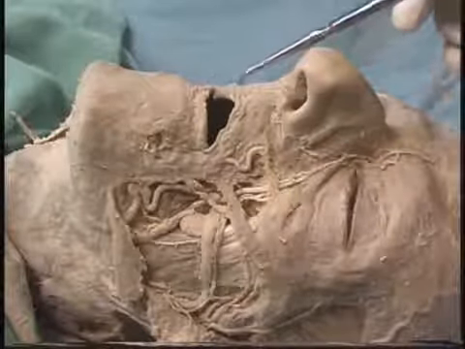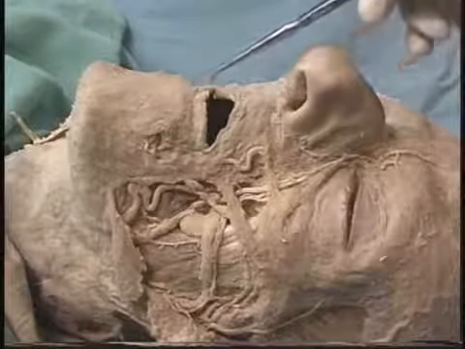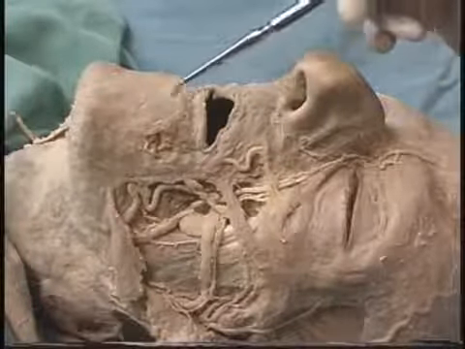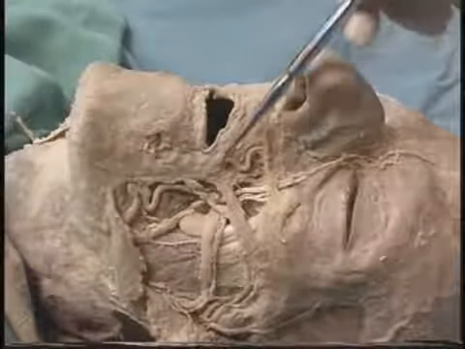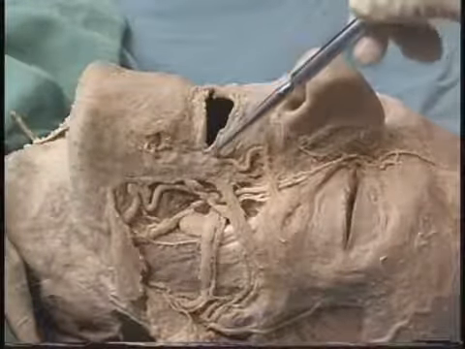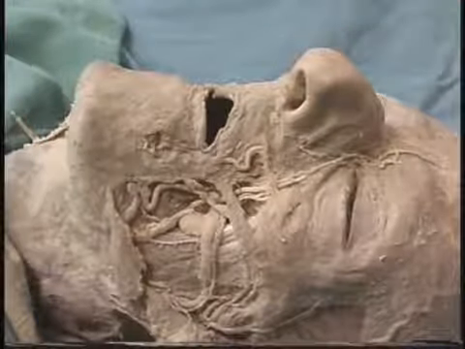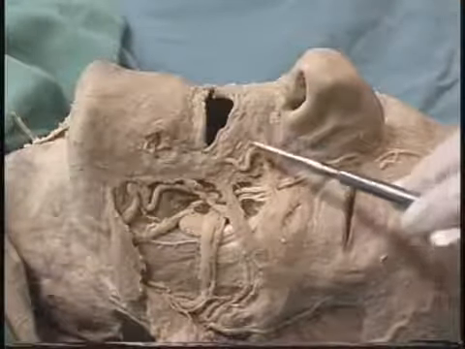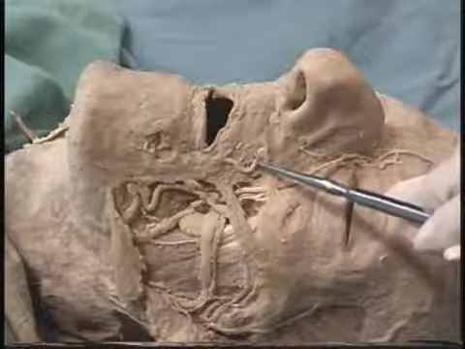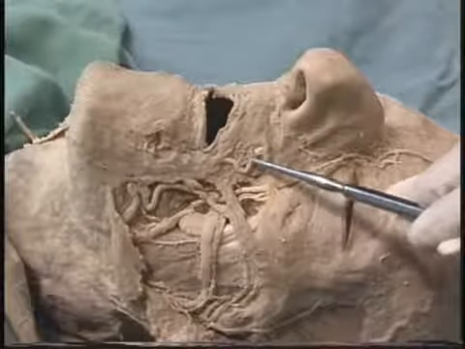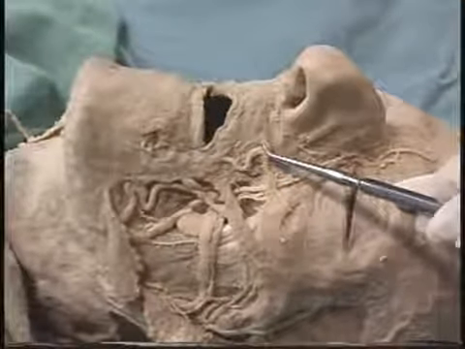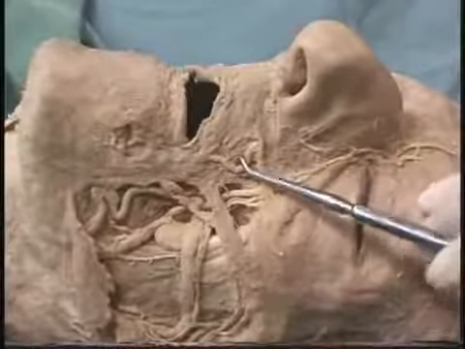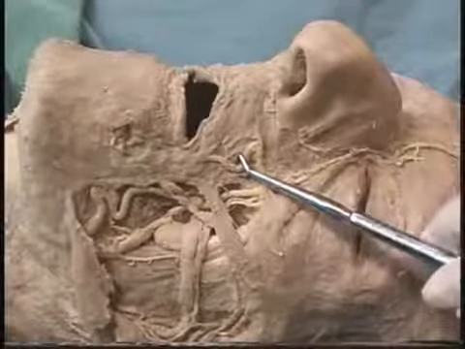There are other dilators of the lips which come and insert into this muscle, just like the spokes of a wheel, from the lower part or from the upper part of the lip. Those are the elevators and the depressor of the lip. Let's look at the elevator of the lip. We can see a few fibers in here. This muscle is known as levator labii superioris, and when it contracts, it raises the upper lip.